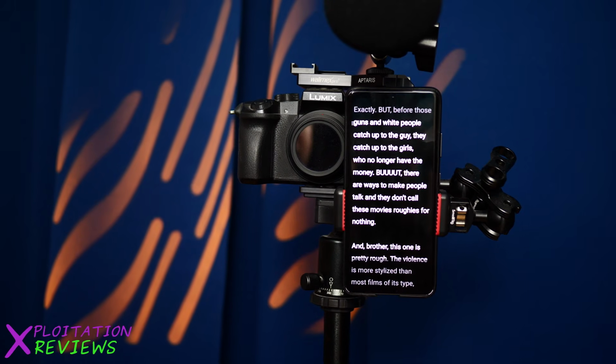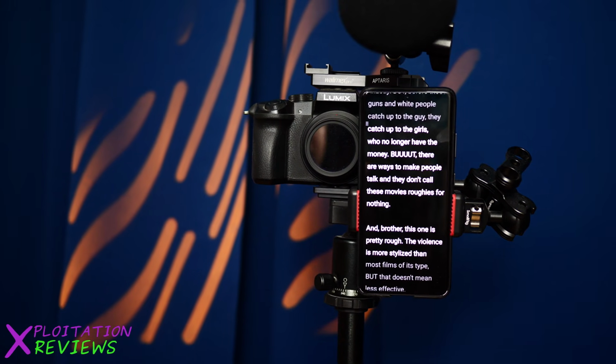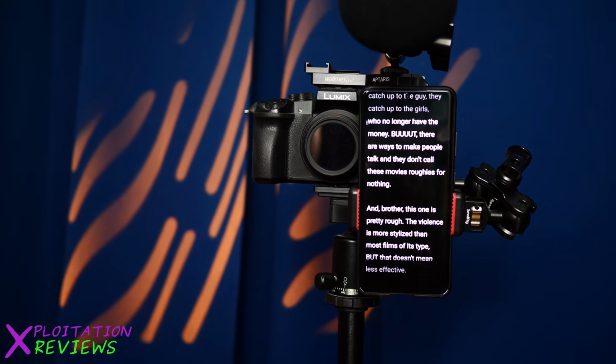And a little tip here, notice I've got the phone to the right of the lens, and what I do is I position the camera a little bit to the right of me, so when I look to the script, I'm looking across the lens, which creates the illusion that I'm looking at the lens, which I'm not. The glasses help sell this illusion a little bit too.